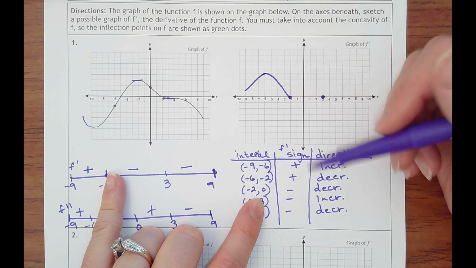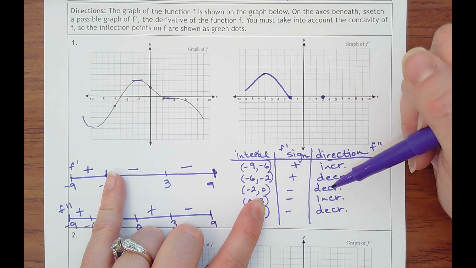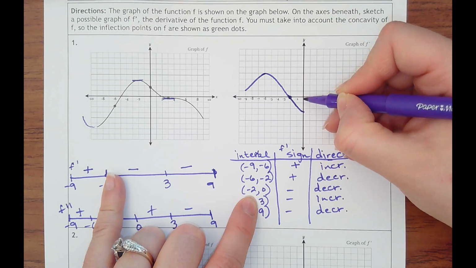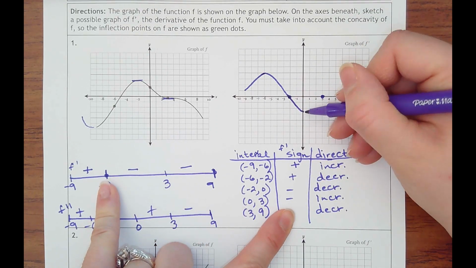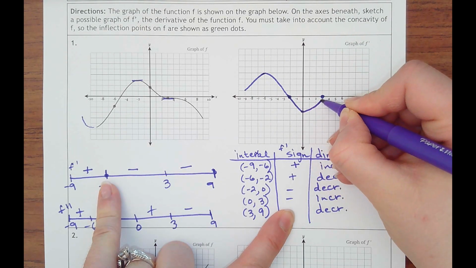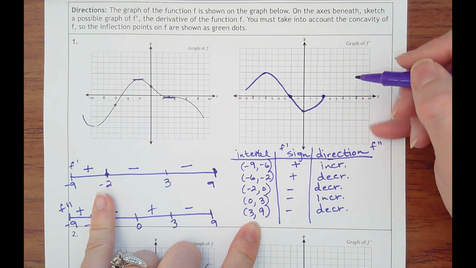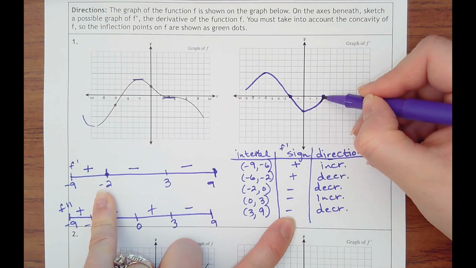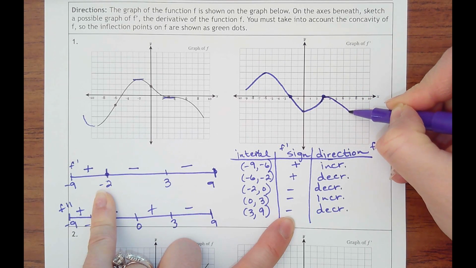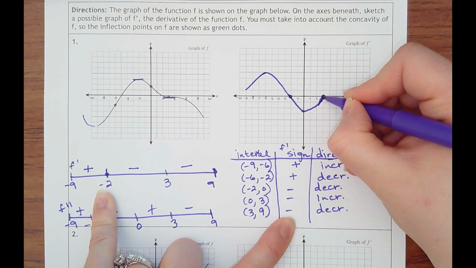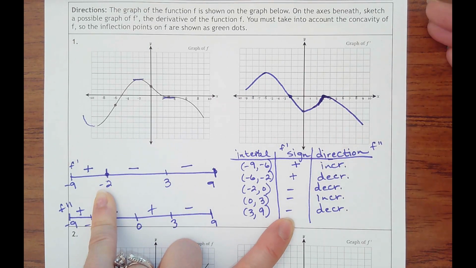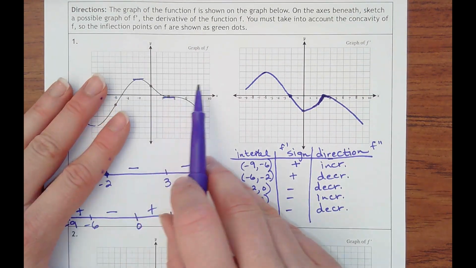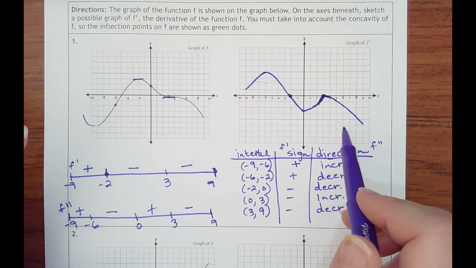From -2 to 0, I'm now going to be in the negative y values, decreasing until I get to x is 0. From 0 to 3, I'm still going to be in the negatives, but I'm going to be increasing. And then from 3 to 9, I'm still in the negatives. That means I bounce off of this point, and then I need to decrease as well until I get to 9. So something like that. Delta Math, I think, will be pretty forgiving on how you draw it, because again, we don't know specific x, y values from this. We just know slopes. That's all it tells me.